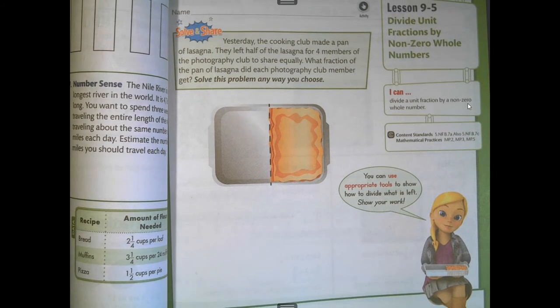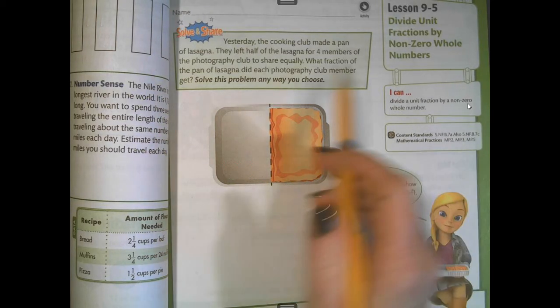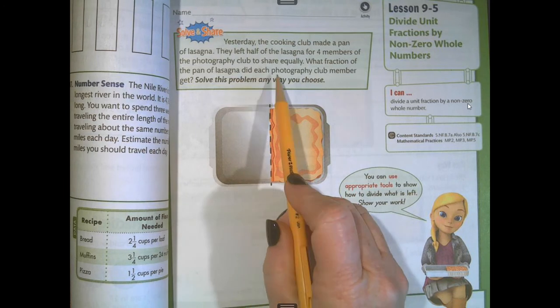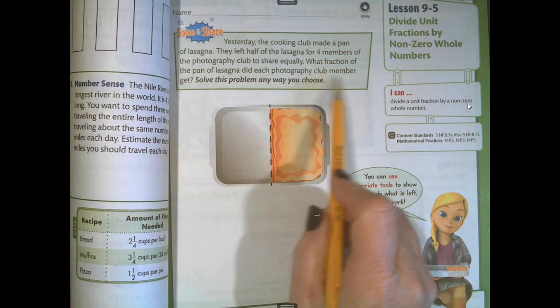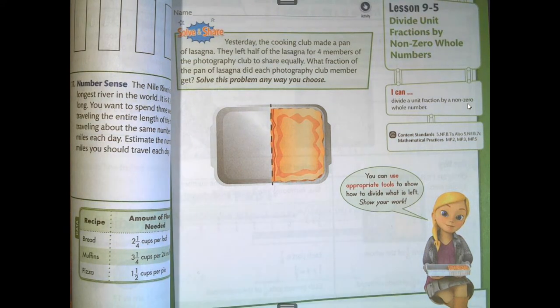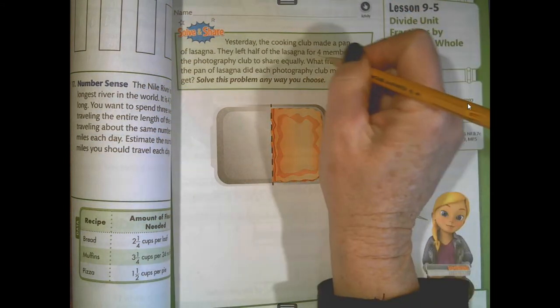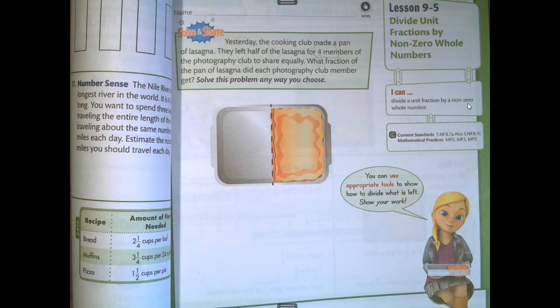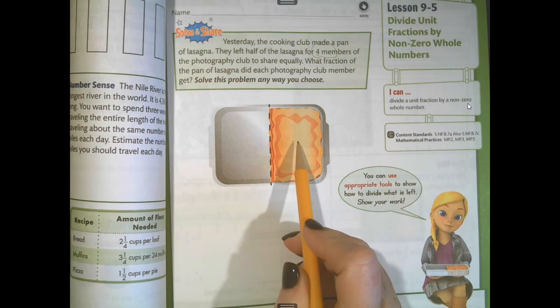So yesterday, the cooking club made a pan of lasagna. They left half of the pan of lasagna for 4 members of the photography club to share equally. We want to know what fraction of the pan of lasagna did each photography club member get. So here's our pan. So we're going to divide what's left among 4 members of the club. So we need to divide this pan into 4 equal parts.